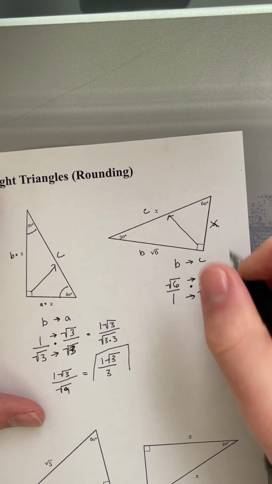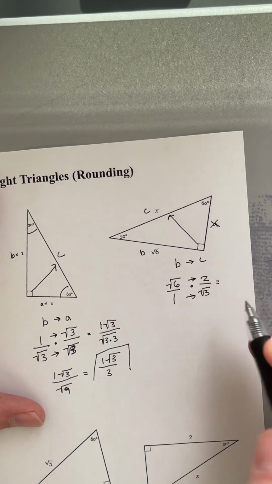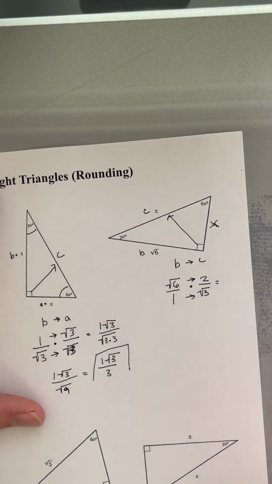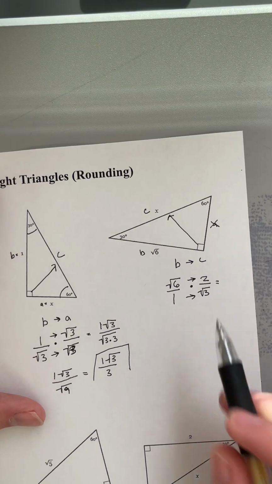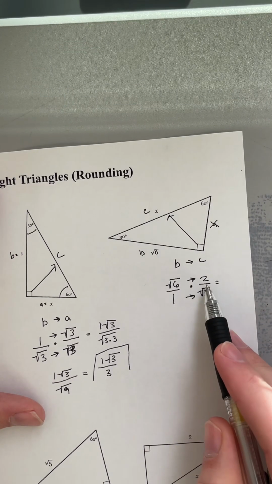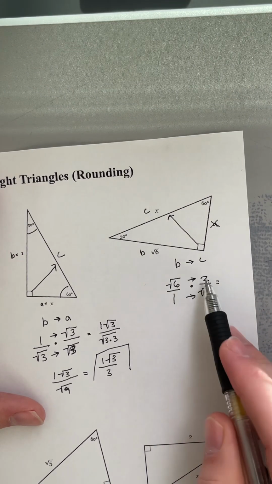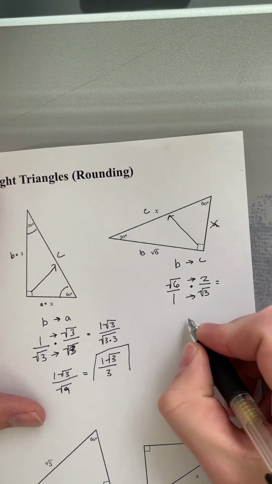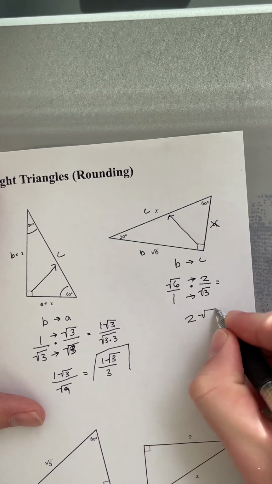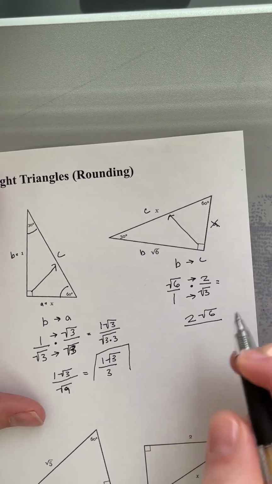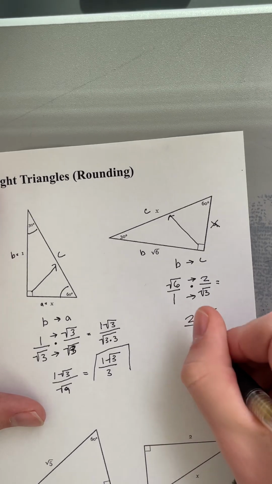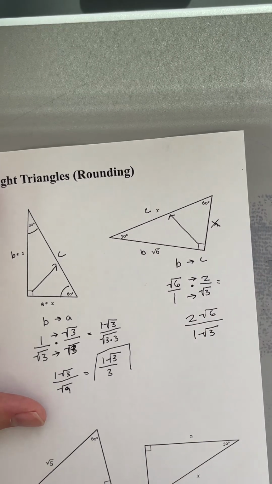Multiply straight across. Now, whenever you rewrite, make sure that your number that doesn't have a square root is on the outside. We write that first. Square root of 6 and 2 don't have anything in common, so we're going to rewrite this as 2 root 6. And then on the bottom, we've got 1 root 3.